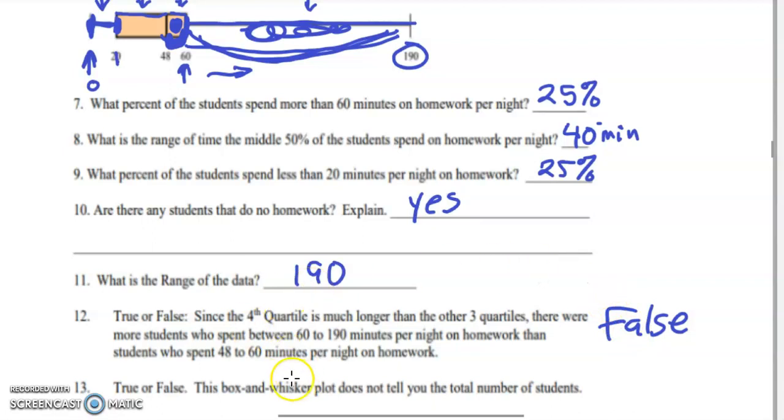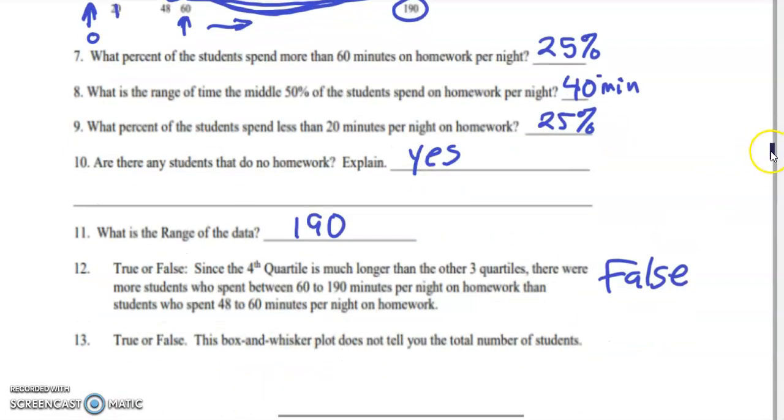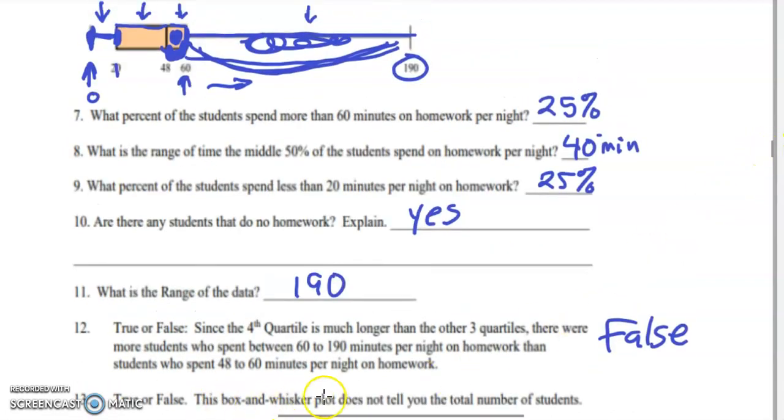Okay? So last one, real quick before I get under my 15-minute time limit. This box and whisker plot does not tell you the total number of students. True. Box and whisker plots don't tell you the total number of data points, just how your data points are distributed. Okay? So use that information and see how you do on the assignment page.